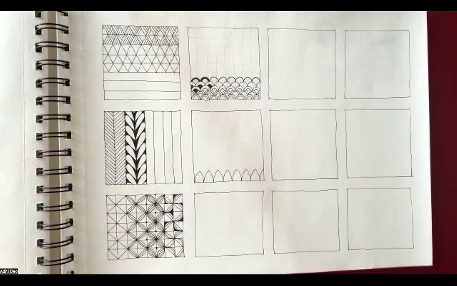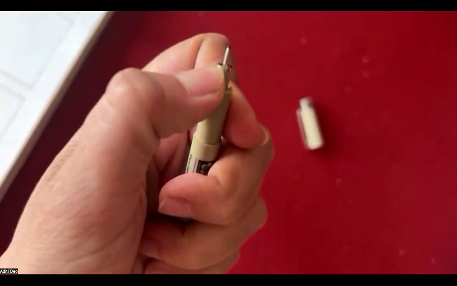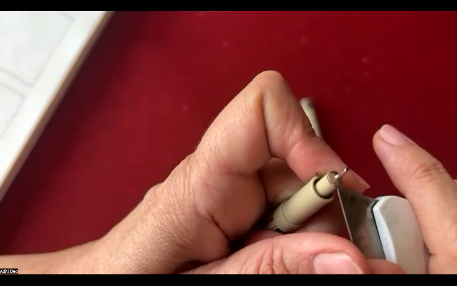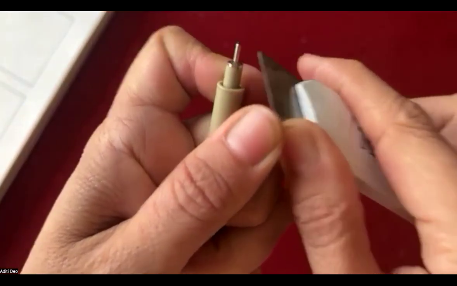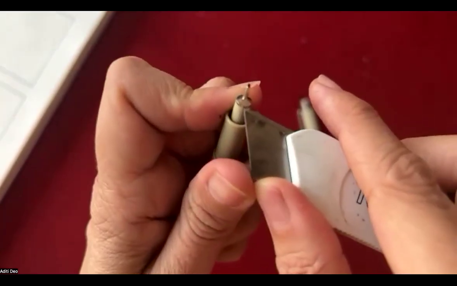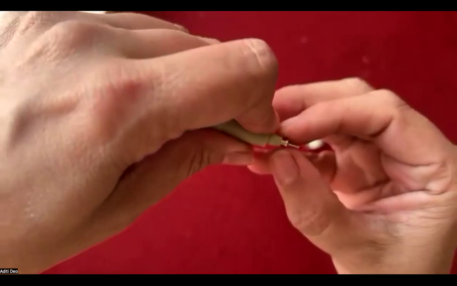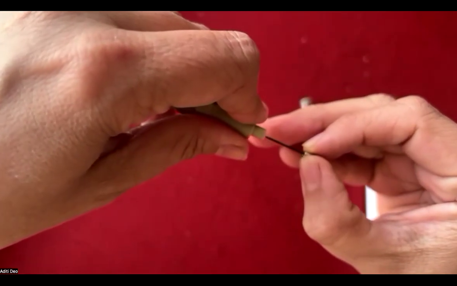Using either an X-Acto knife or a cutter, you can remove the top part of your pen, this metal part. So just very gently insert the tip into this gap. Oh, sorry, I managed to chip off a little bit there. And you will dislodge it. And then pull this out very carefully because there's a small filament inside. So you don't want to damage that.